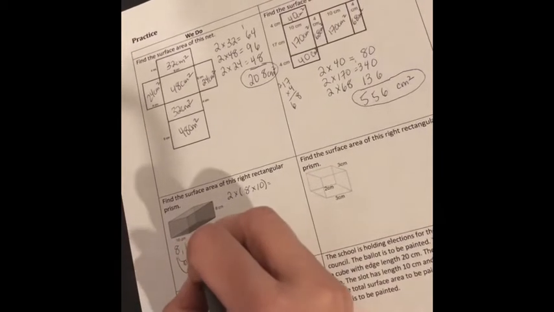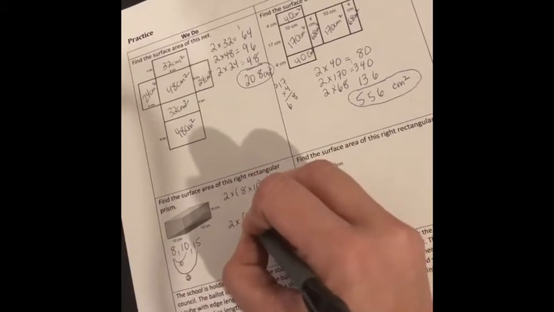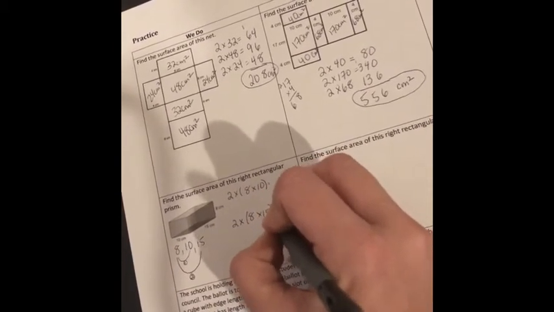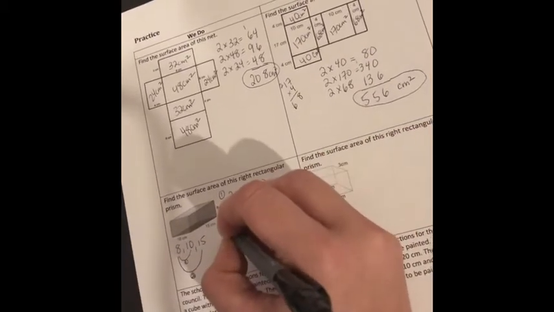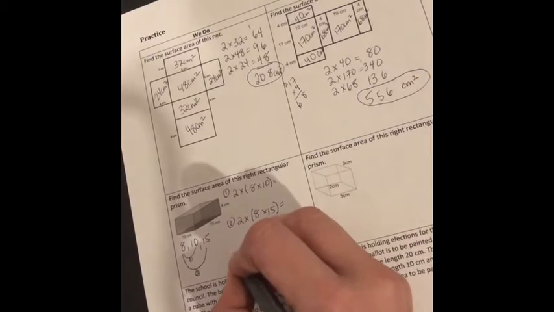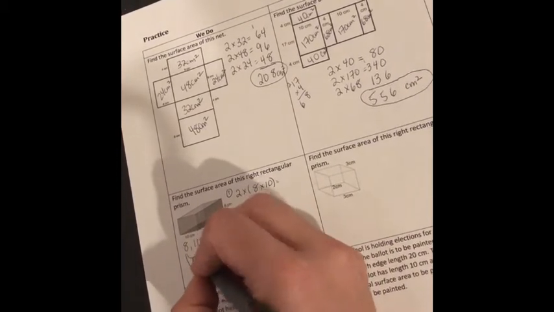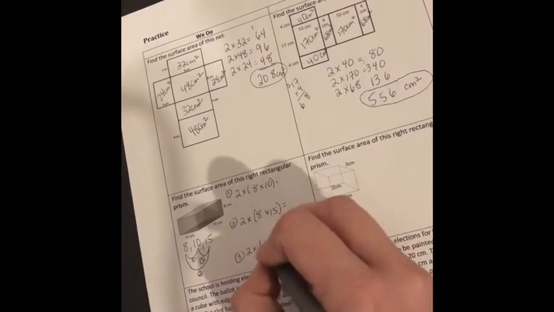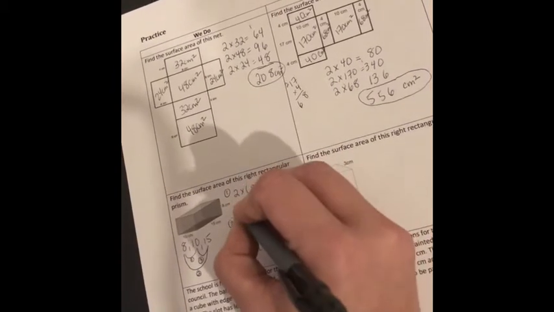The second one, we'll go 8 times 15. So we'll go 8, keep that beginning number, times 15 equals. And then the third one is basically the ones without the 8. So this would be the 10 and the 15 there. So we're going to go 2 times 10 times 15. So first off, we're going to simplify.